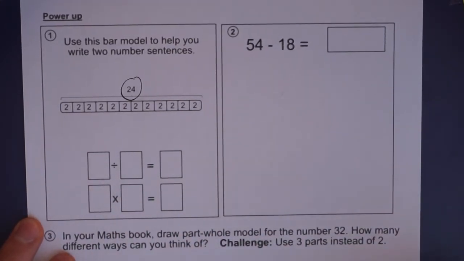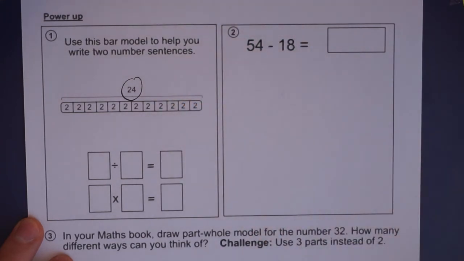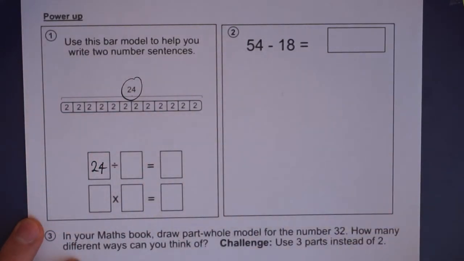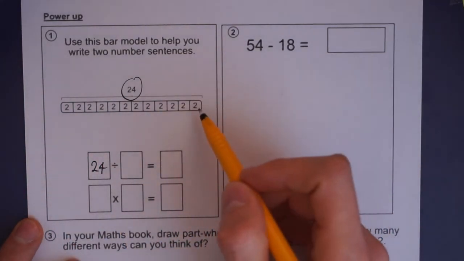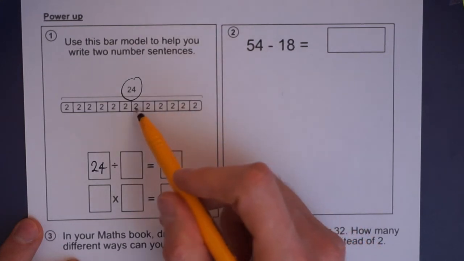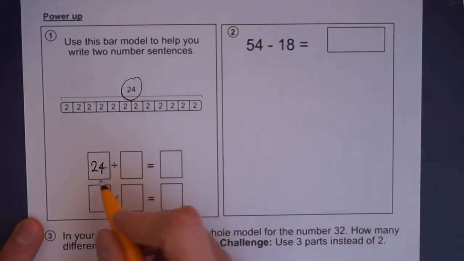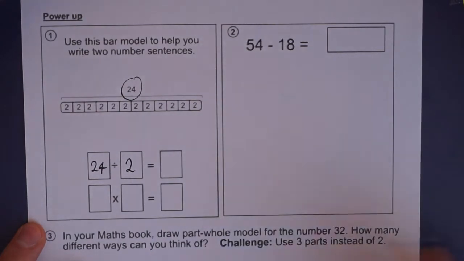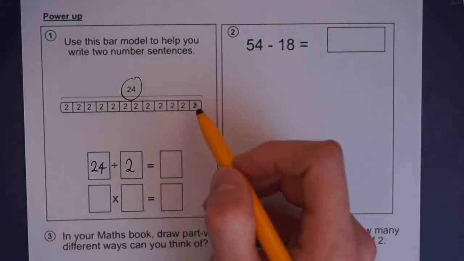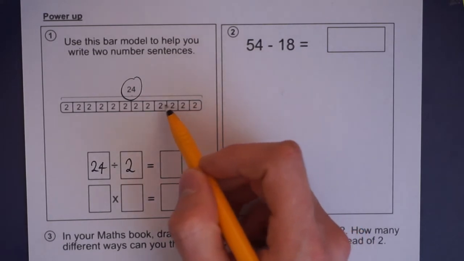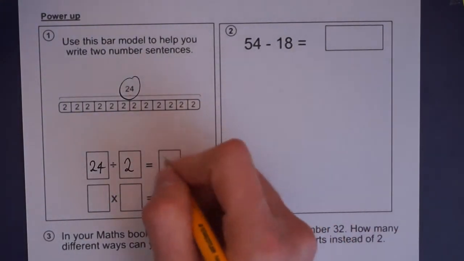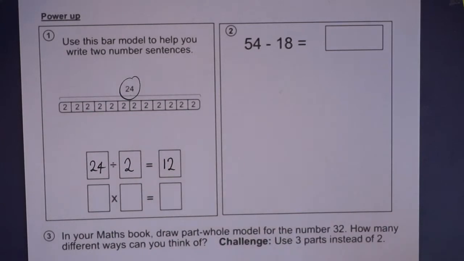Now you'll remember that when we're doing a division sentence, we need to start with the total. Okay, so 24 is what we need to start with. 24. And as we said, we've made up 24 with equal groups of 2. So 24 made up of equal groups of 2 will give us, or is the same as, well, let's count how many groups we've got. 1, 2, 3, 4, 5, 6, 7, 8, 9, 10, 11, 12, 12 groups. So 24 made into equal groups of 2 gives us 12.